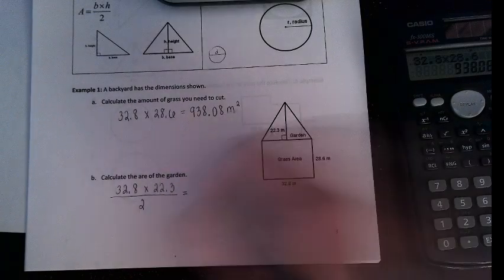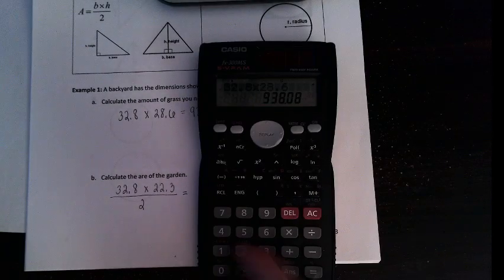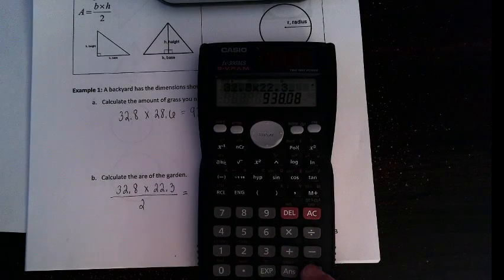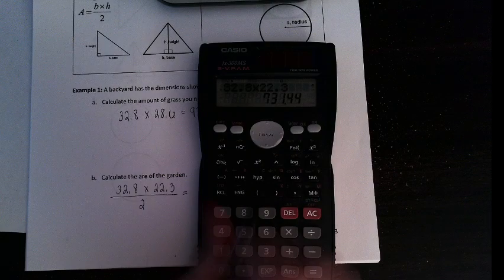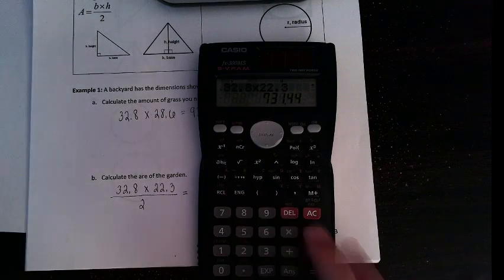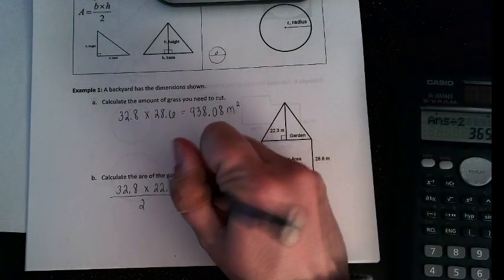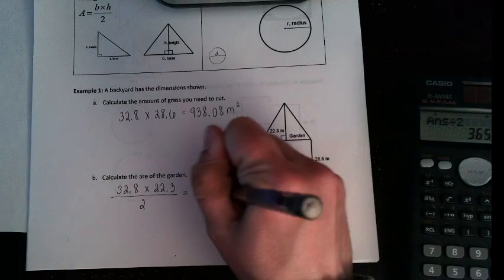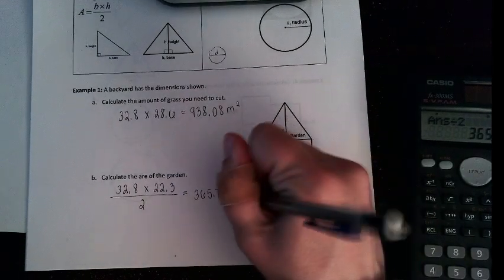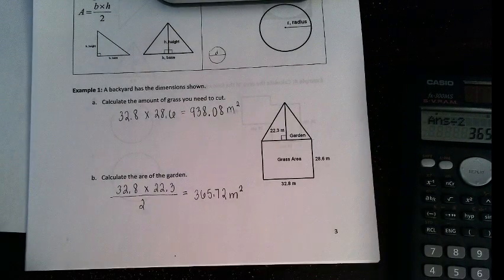So when you put this into your calculator, you're going to do 32.8 times 22.3, which is 731.44. And then divide that by 2. So 365.72. And again, this is meters squared.